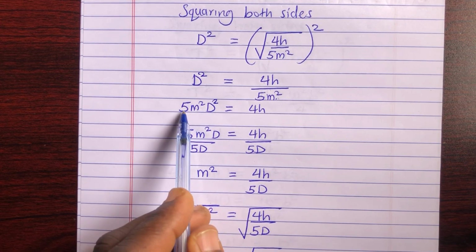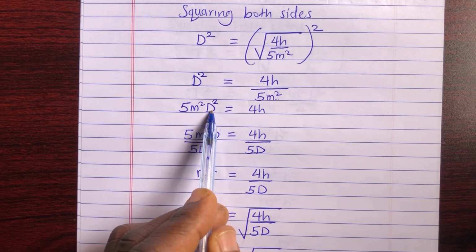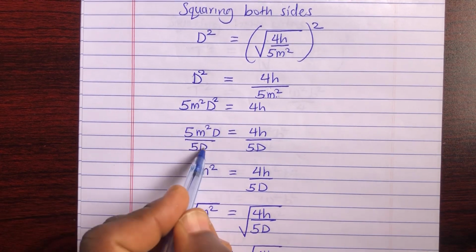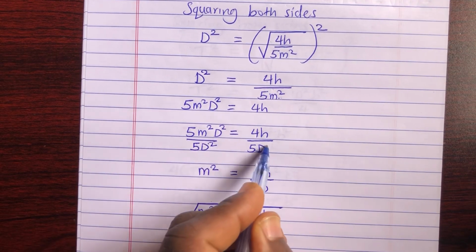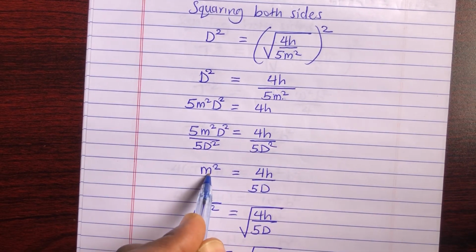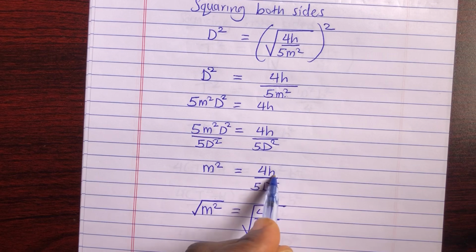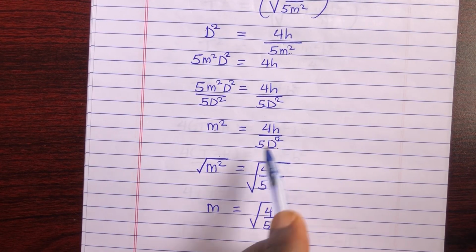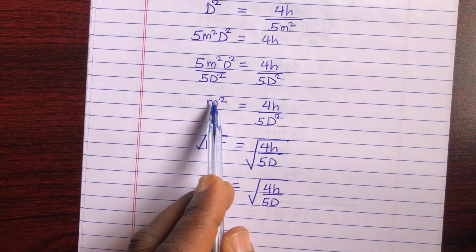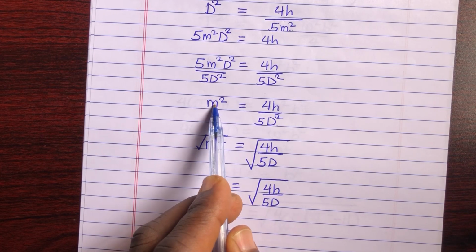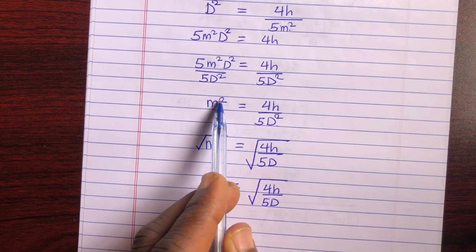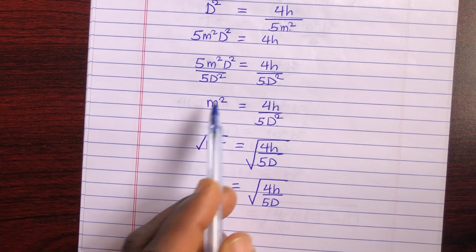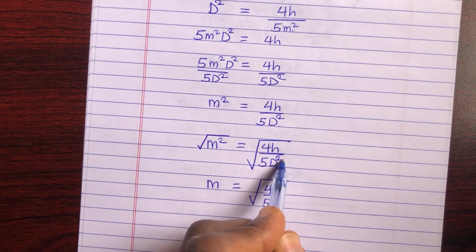Remember our aim is to make m the subject. So we are going to divide by 5d squared on both sides. So when you divide by 5d squared, that gives us m squared equaling to 4h over 5d squared. And then, since our aim is making m the subject, we are going to reduce the square by introducing square root on both sides.